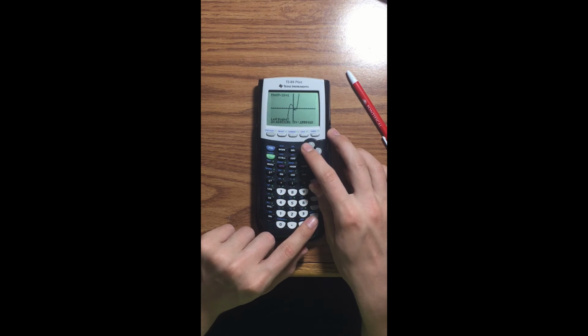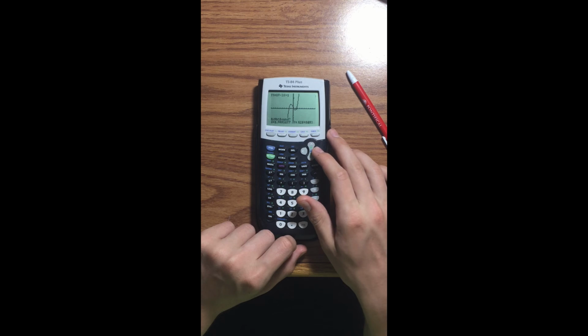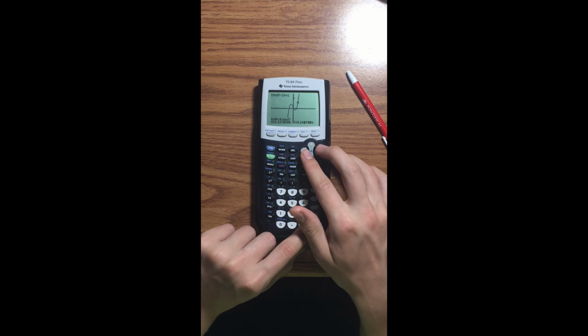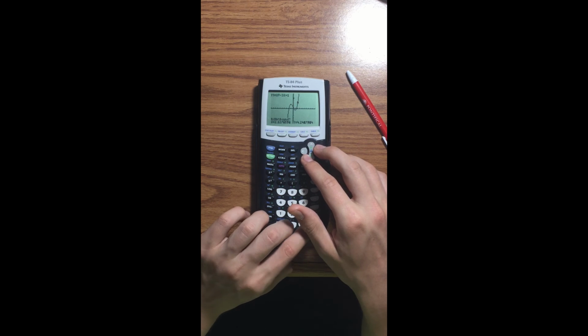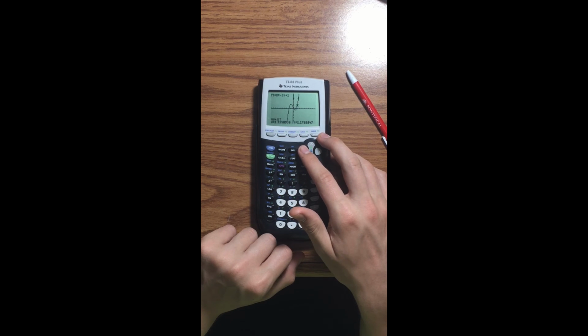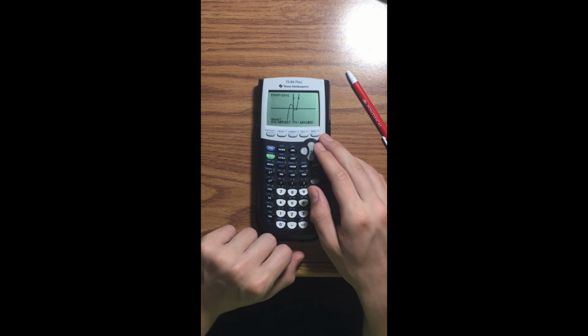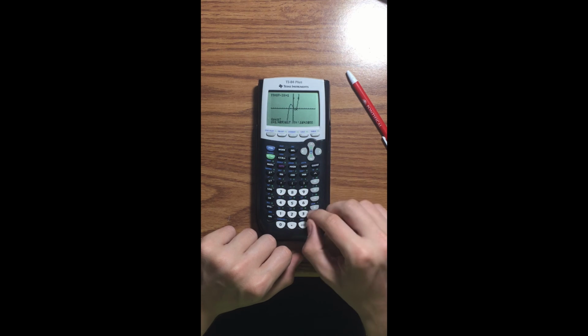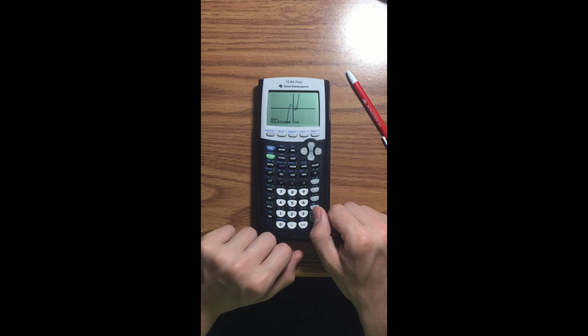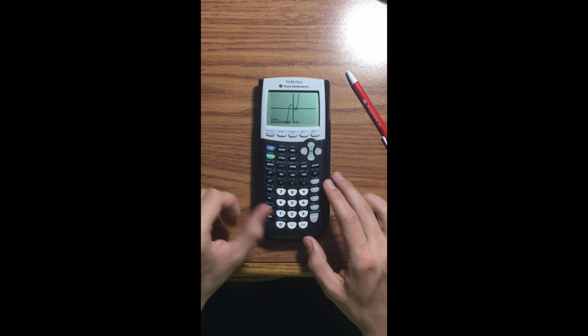Now for the last one, second calculate 0. Left bound, we can just put it right here. Right bound, we go up to here, just whatever's to the right. It doesn't matter how far you go as long as it's to the right of the 0. And then you want to move down and guess right about here. And there you go, 1.5322 or 1.5320.